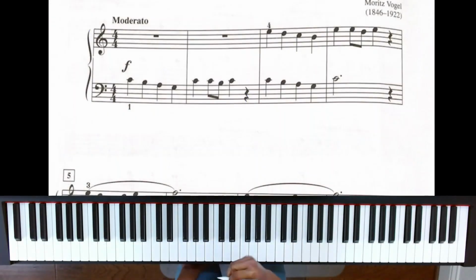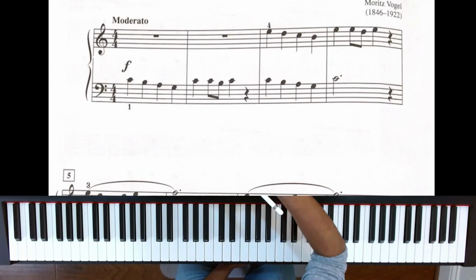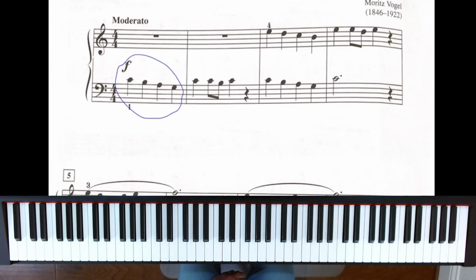Okay, so here I have a sheet of music, and I just wanted to go over how to find your skips, your steps, and your leaps. So in this first measure, this is a nice example of steps. So C to B, A, G. Okay, those are stepwise.